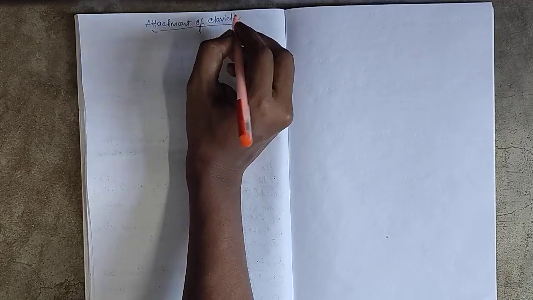In the previous video, we have already discussed about the morphology of the clavicle, and now we will try to discuss about the attachment of clavicle. First, from the lateral end, we will start.